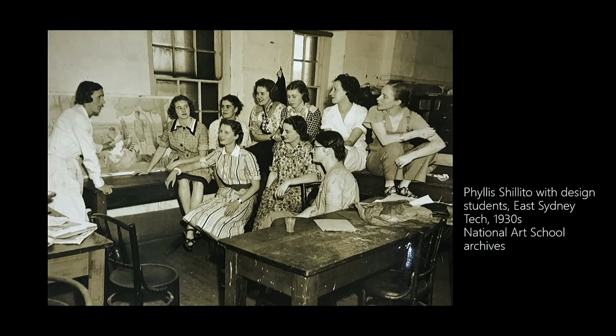So we enter the studio at the Darlinghurst campus of East Sydney Tech. The art school was an offshoot of Sydney Tech, one of the many founded in the second half of the 19th century, where instruction generally reflected a Beaux-Arts model of design training.